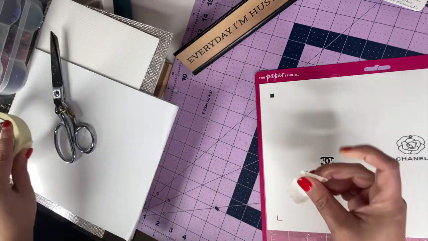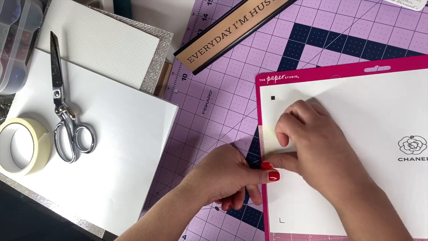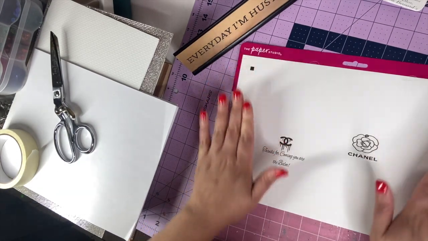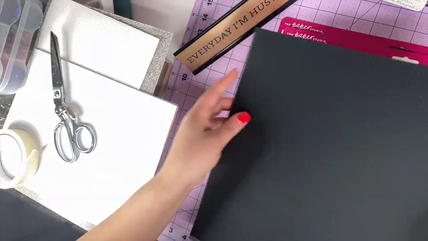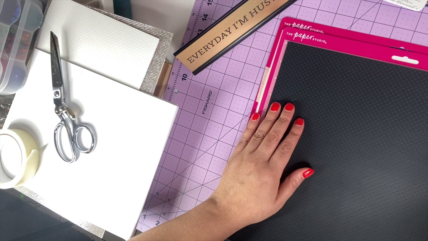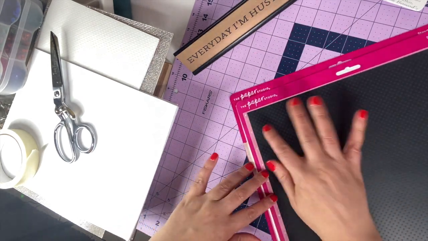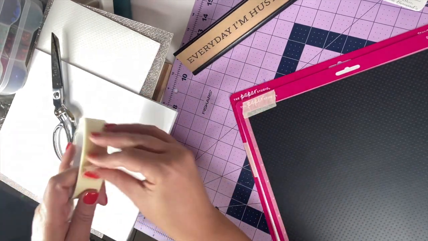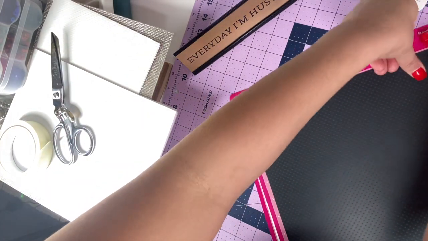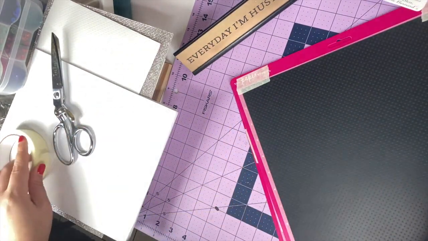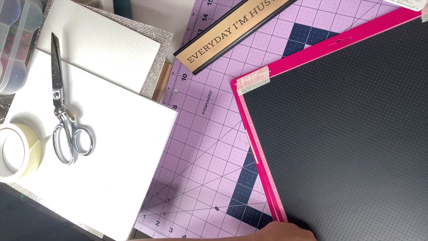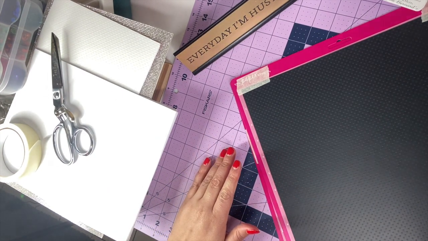Okay, so here we go. I'm just going to tape these two pieces. That's it that I'm going to tape for that. Now I'm going to take this down. And for me, I may cut out more than one to not waste this paper, because I do have to do an order of some Chanel lip balms with this black paper. So I'm going to go ahead and tape this down like this. And now we're going to head over to the cutting area.